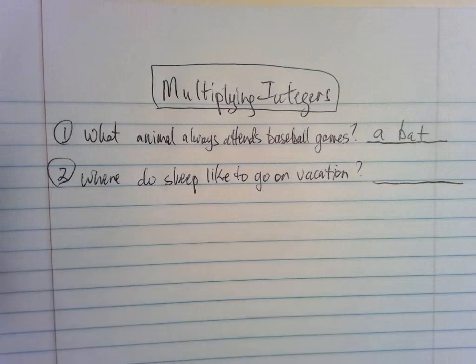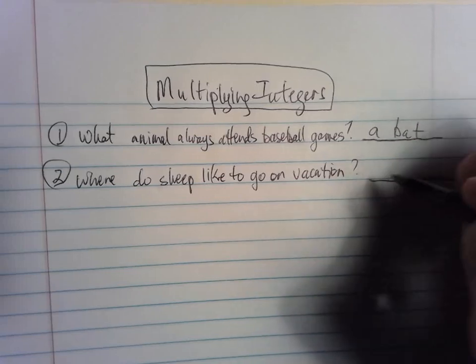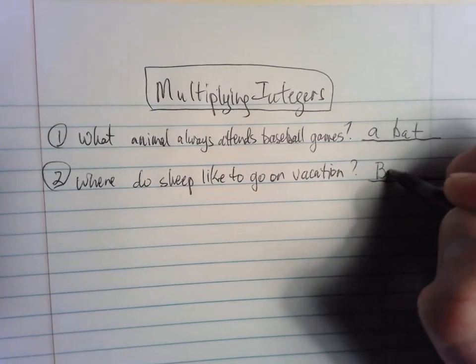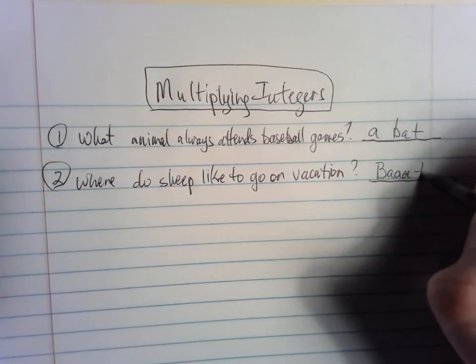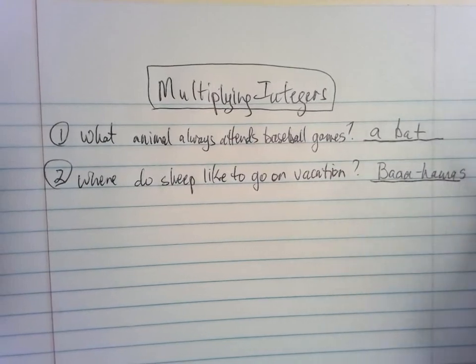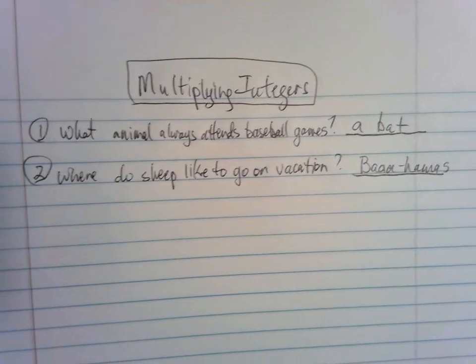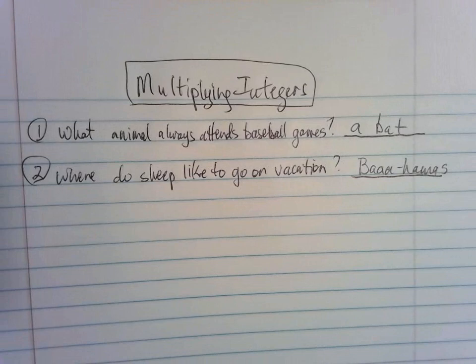Second one is, where do sheep like to go on vacation? The Bahamas. Get it? Bahamas. I don't know if we're going to be able to get there anytime soon or not, but we can think about it. Dream about the sand, dream about the waves, the steel drum band.